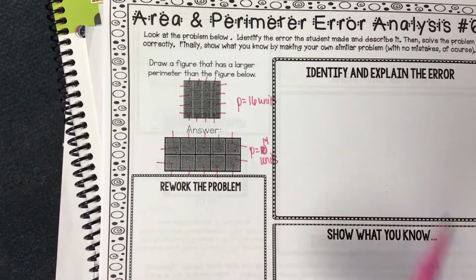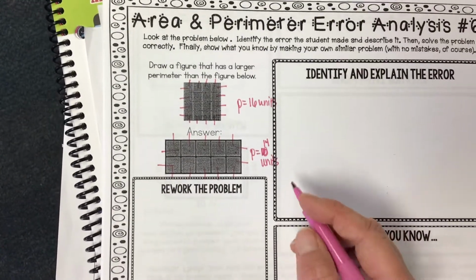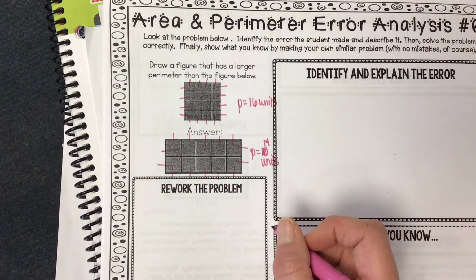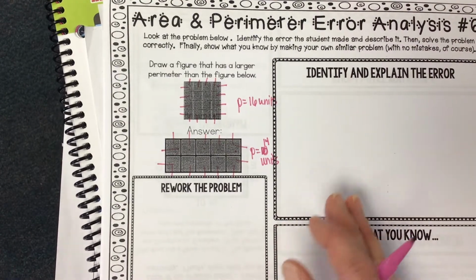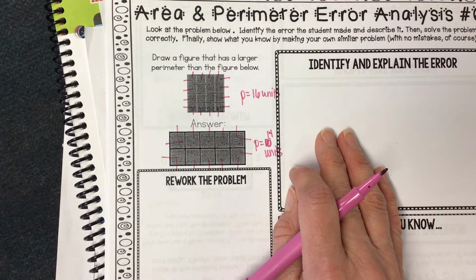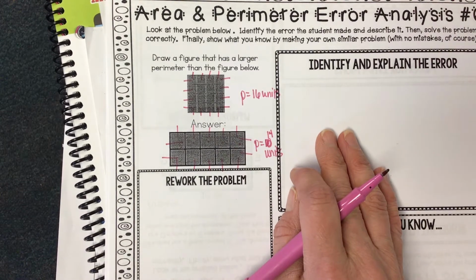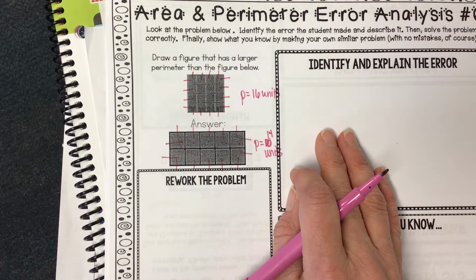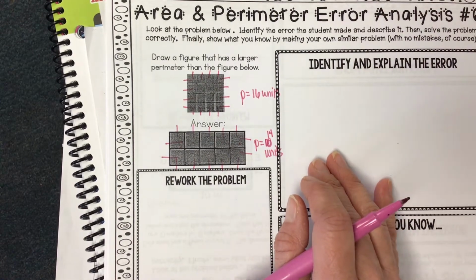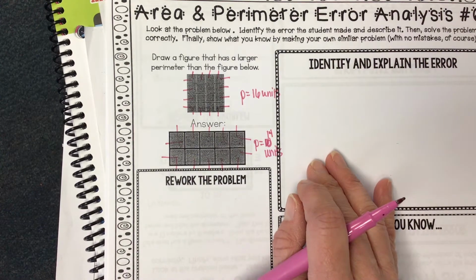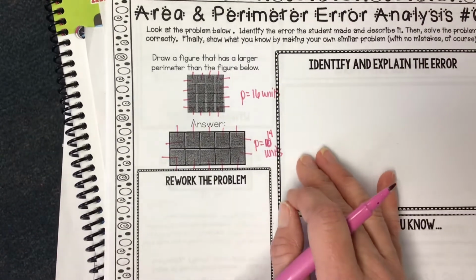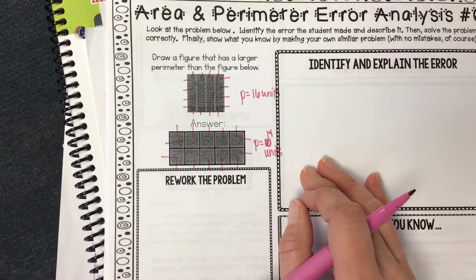So, what should Nora have thought about in order to build a figure that has a larger perimeter than 16? Harper, what should Nora have thought about? What should Nora be thinking about? Who can help me? Callie? Right, the one she made is smaller than 16 units, so what does she need to do?